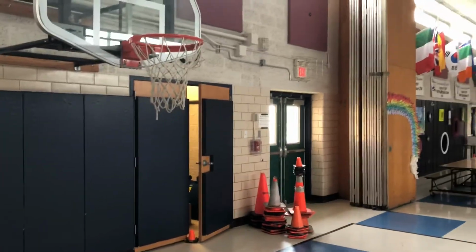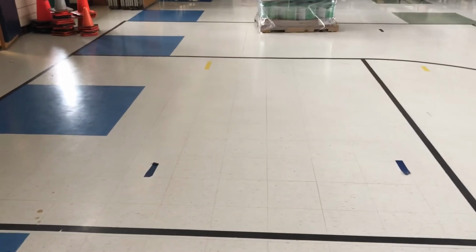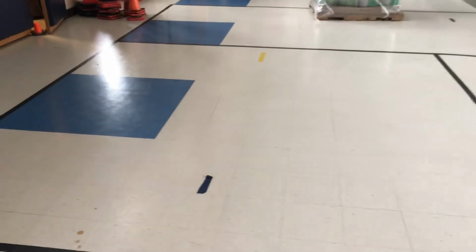So if one of my teammates or the opposing team is shooting a basket from the foul line, then I would stand along this line here on the rectangle or over on the other side of the rectangle, and the opposing team would get the first spot right here.